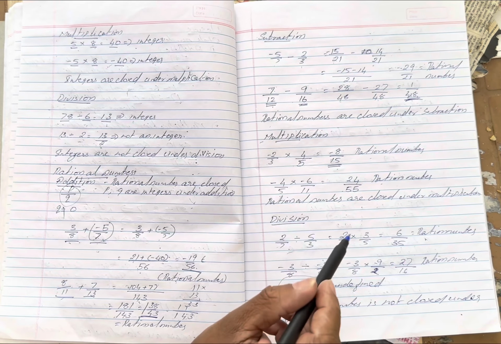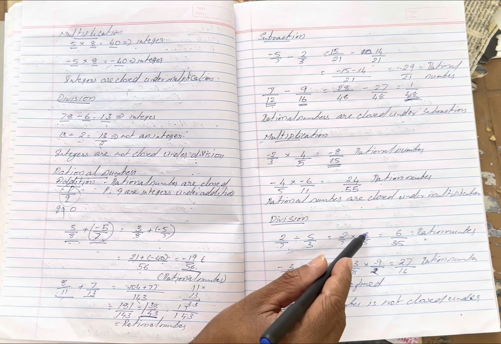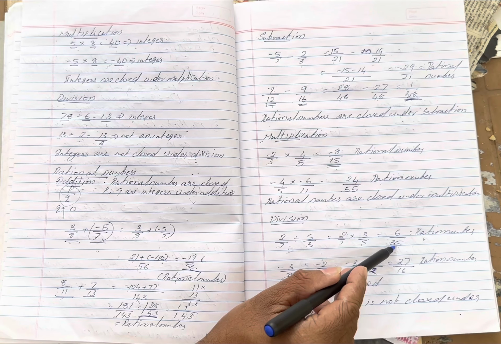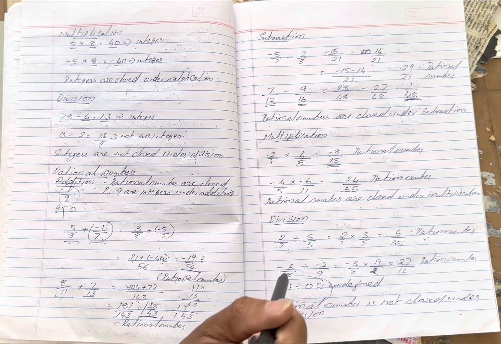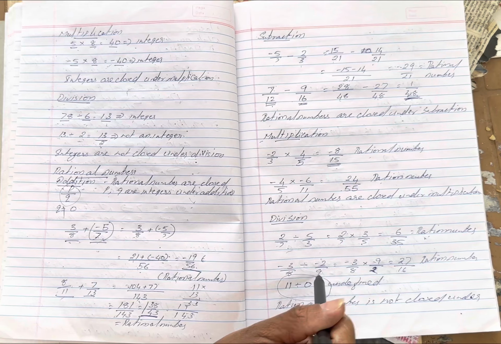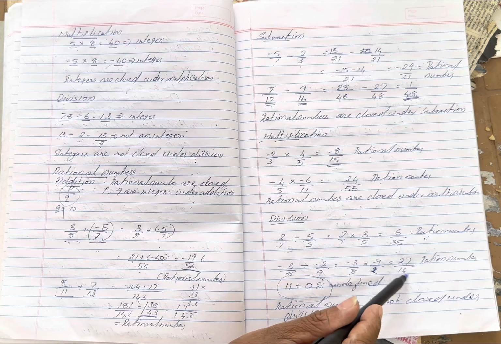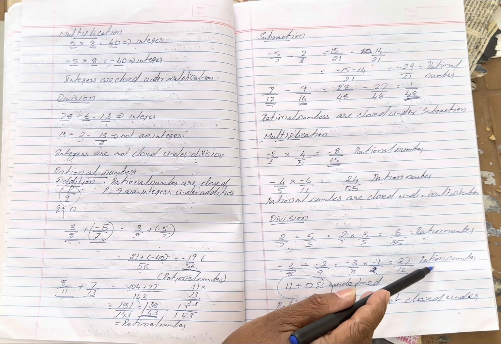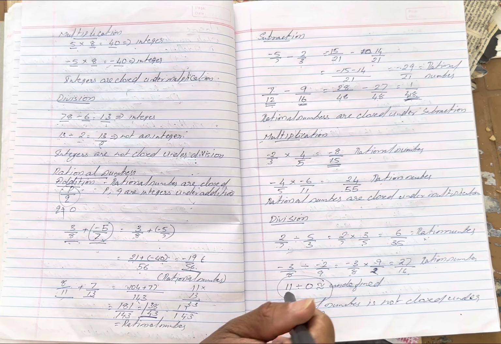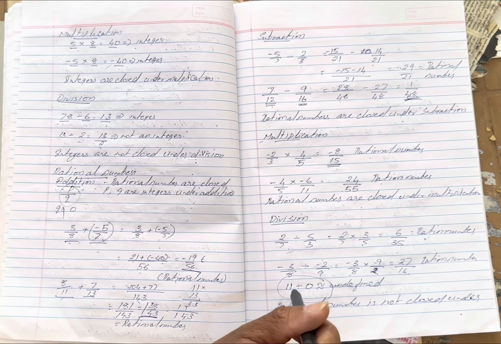Now we see the division part. Here we say 2 by 7 divided by 5 by 3. The answer is 6 by 35, which is a rational number. Take the second example: minus 3 by 8 divided by minus 2 by 9. The answer is 27 by 16, which is also a rational number.